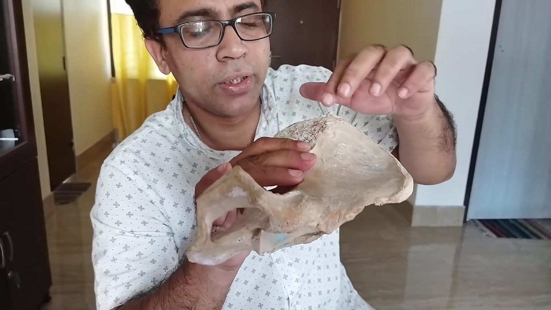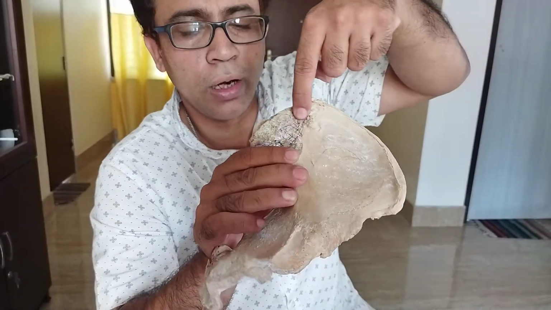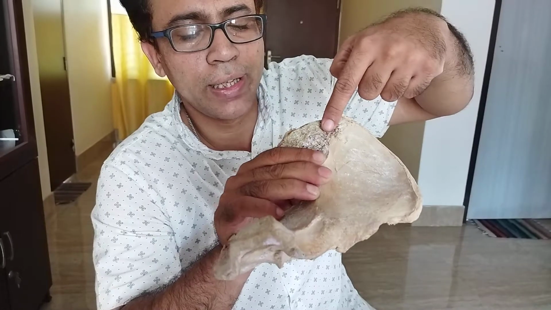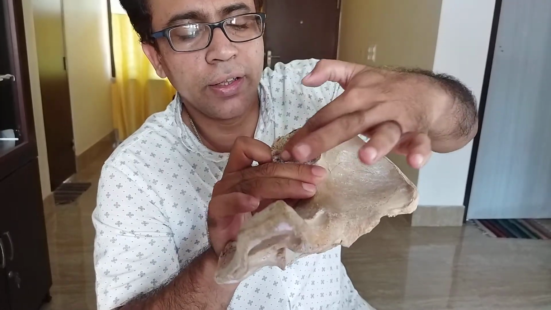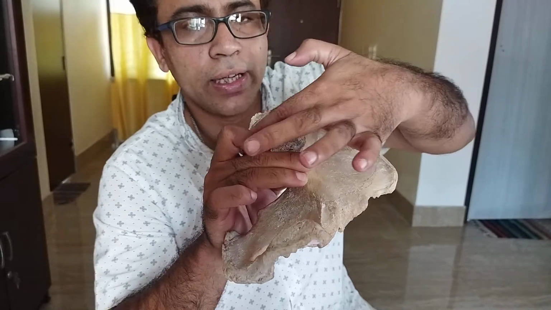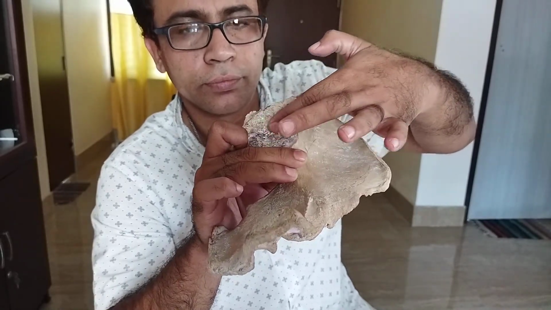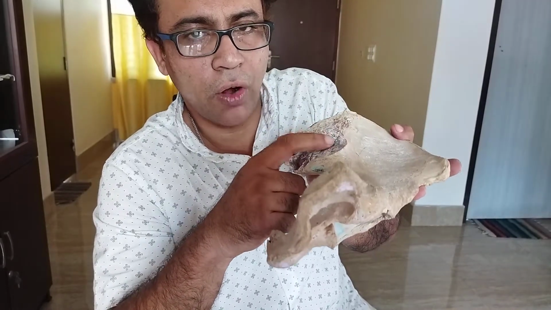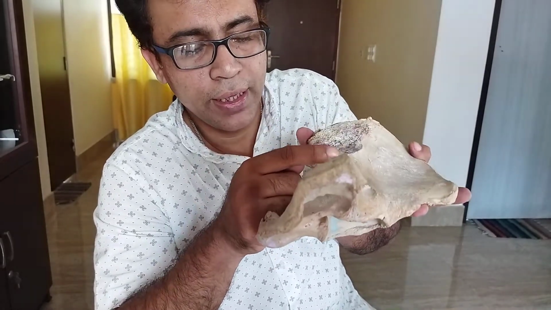This iliac tuberosity gives attachment to the iliolumbar ligament, in this part to the dorsal sacroiliac ligament, and here you have the attachment of the interosseous sacroiliac ligament. It is one of the strongest ligaments of the body.